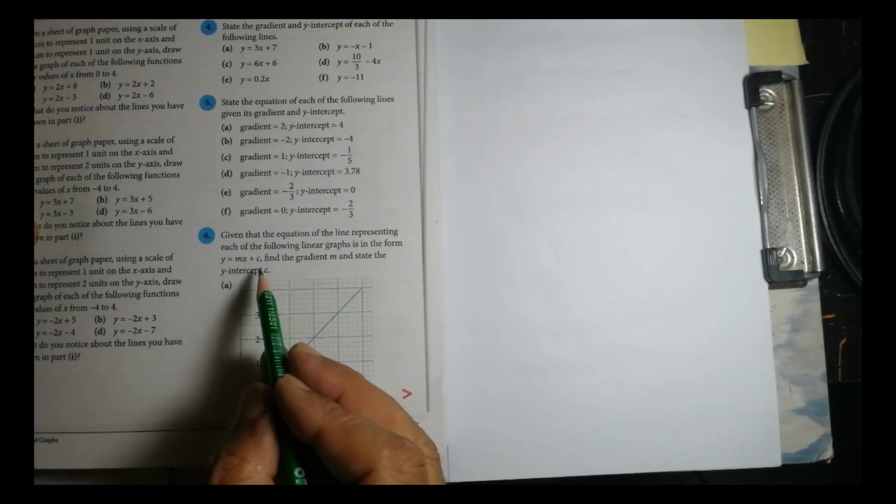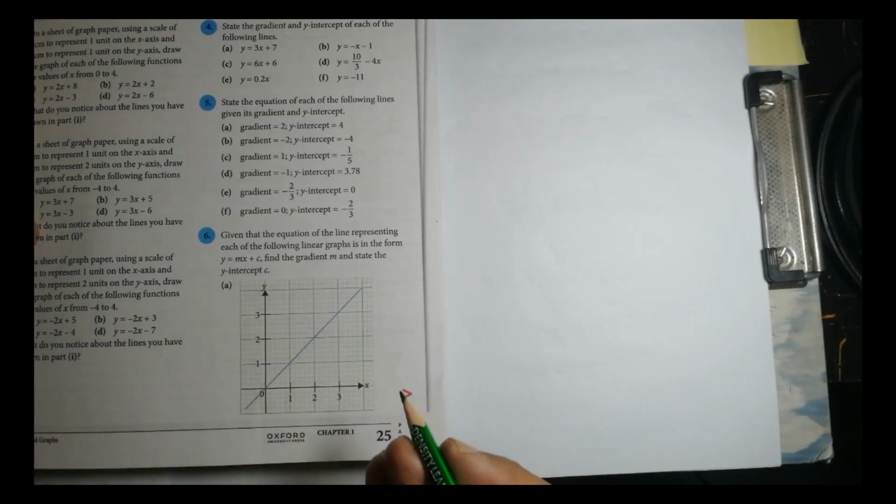Question number 6 is: given the equation of the line representing each of the following linear graphs is in the form of y equal to mx plus c. Find the gradient m and state the y-intercept c.